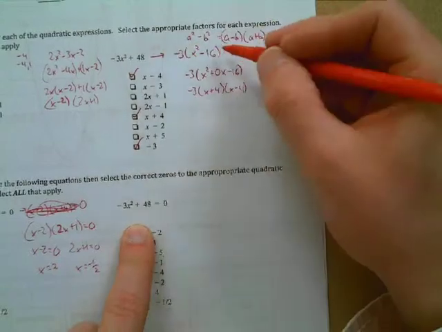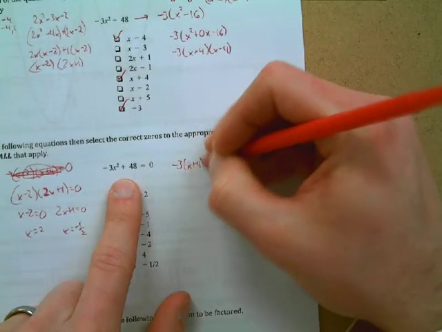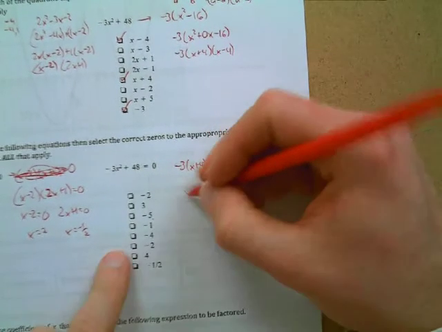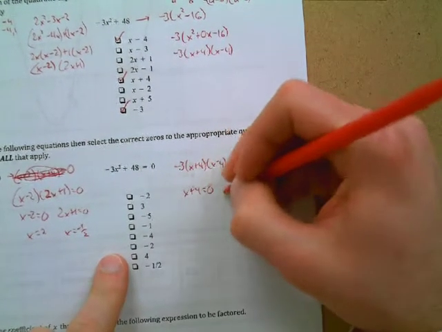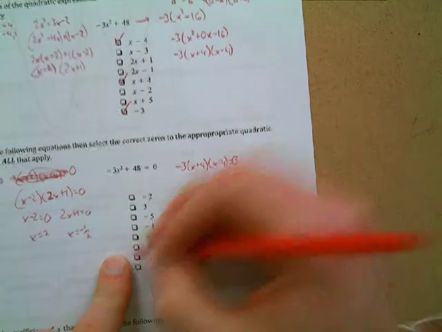Anyway, this one also factors. It's the same problem, so we can just go ahead and use negative 3, x plus 4, x minus 4 equals 0. Set each factor equal to 0. Negative 3 will never equal 0, so it's just really x plus 4 equals 0 and x minus 4 equals 0. And so we get x equals negative 4 and x equals 4. 4, negative 4. Check, check.